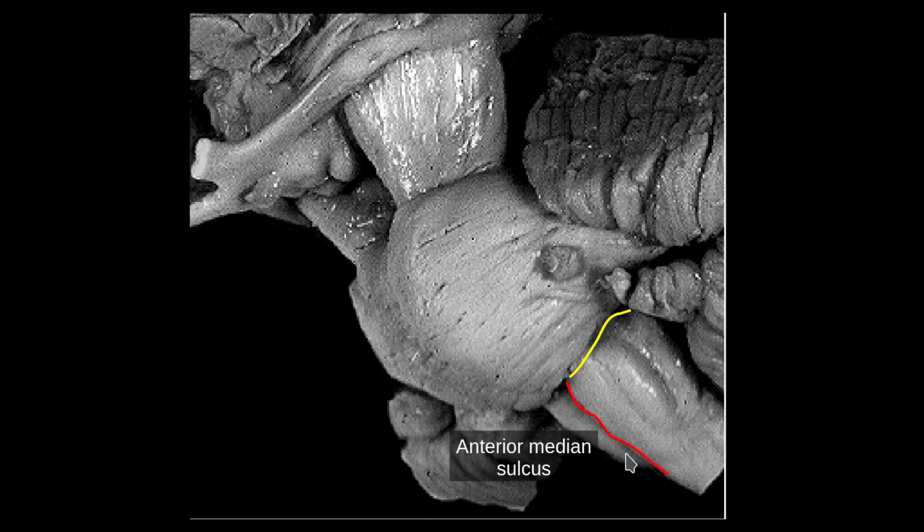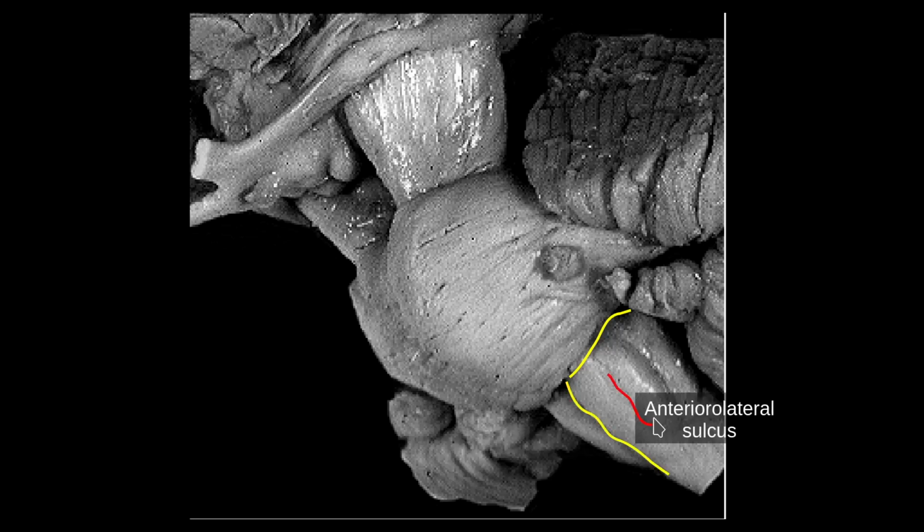There you have the anterior median sulcus, which is shared with the spinal cord. You have the anterolateral sulcus, and the posterolateral sulcus is now visible if you flip the specimen to the side. So again, this is the pyramid, and that is the olive. And this is the CP angle, or the cerebellopontine angle.